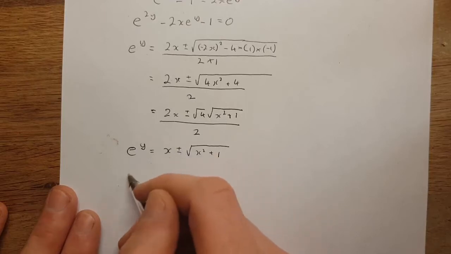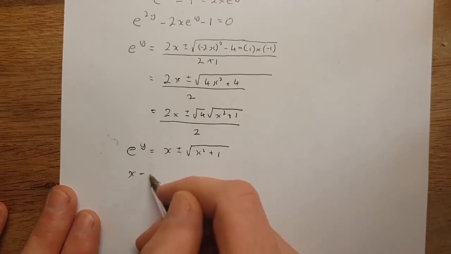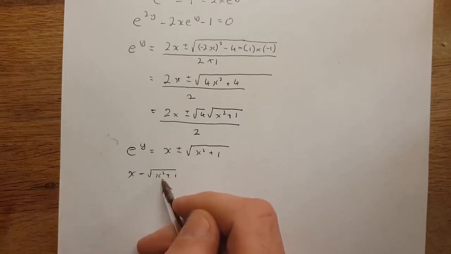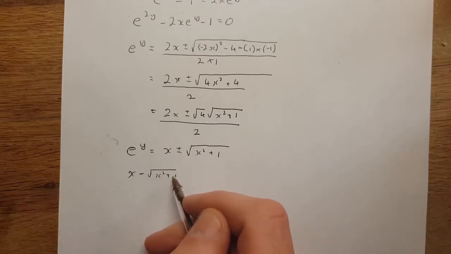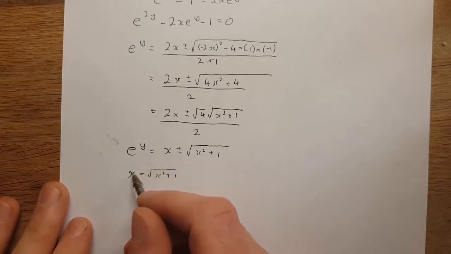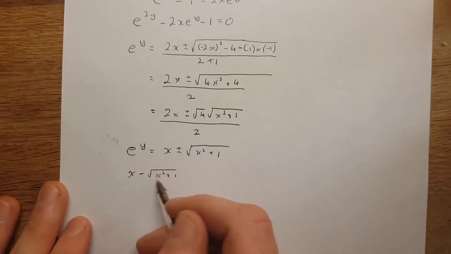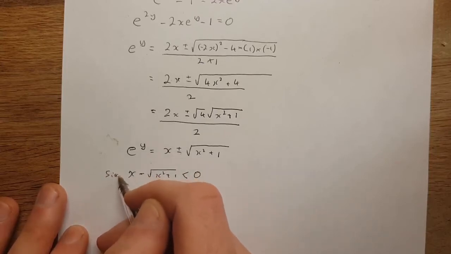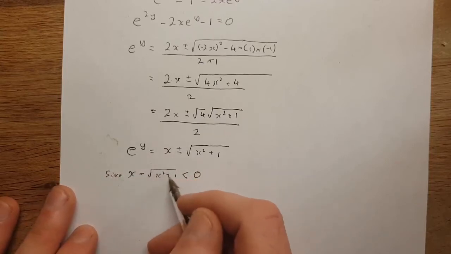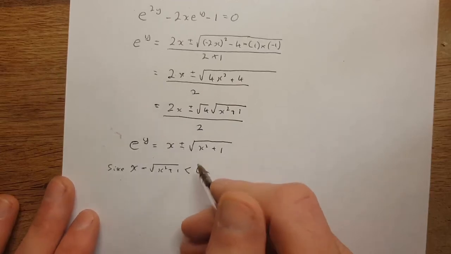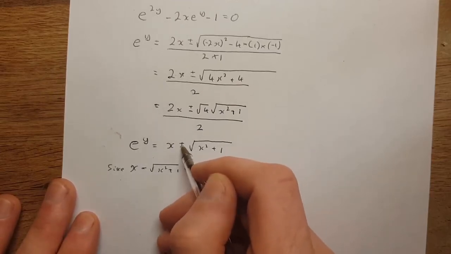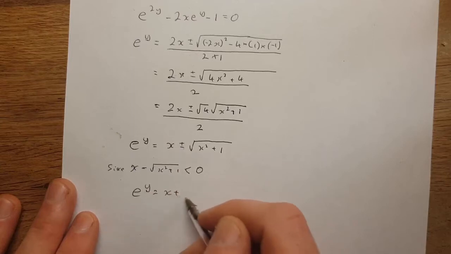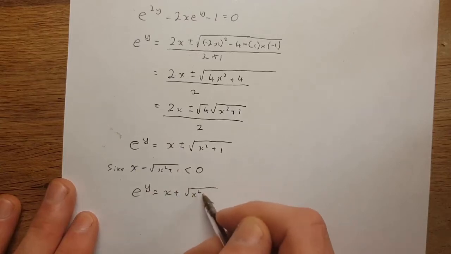And you can see that x subtract the square root of x squared plus 1: because for all values of x, when we square them and add 1, we will end up with a term which is bigger than x. So this term will always be negative. So since x subtract the square root of x squared plus 1 is less than 0, we can just consider the positive root. So e to the y equals x plus the square root of x squared plus 1.